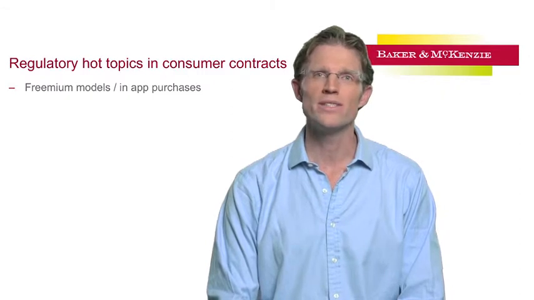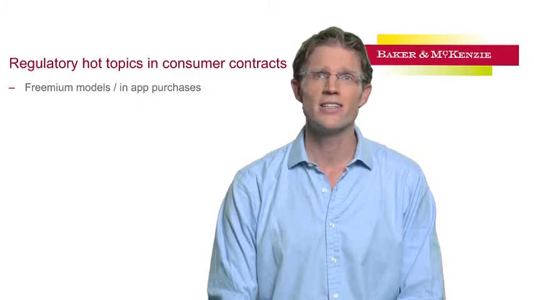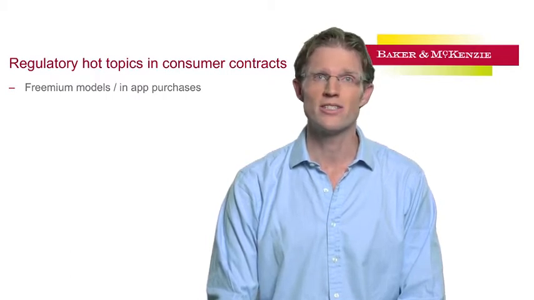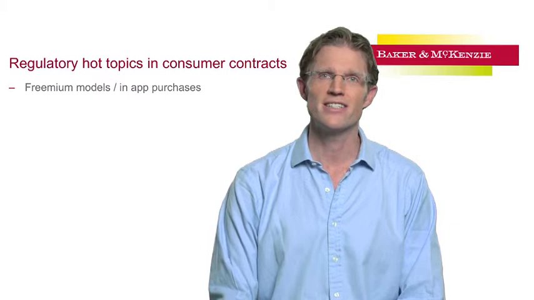And even more important, if they do need to pay for things in the app, what that means for their enjoyment of the product. So consumer regulators in the US and Europe have both recently issued guidelines looking at freemium models and requiring things such as the range of in-app purchase prices to be disclosed at the point of purchase. They're also requiring you to take a look at whether purchases are required for certain functionality.